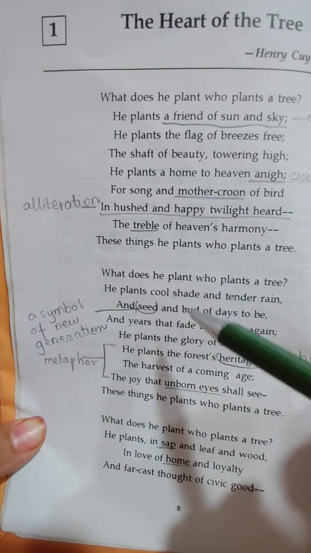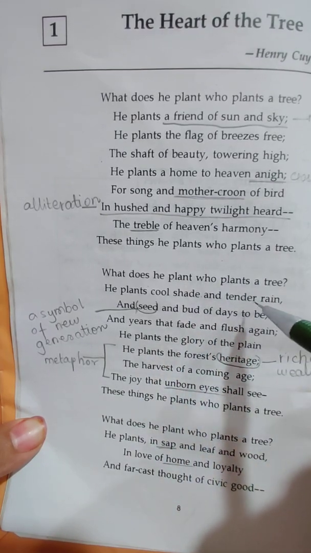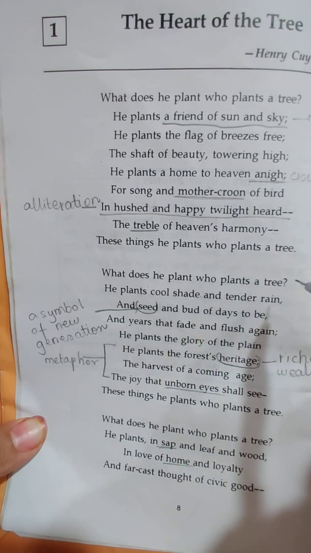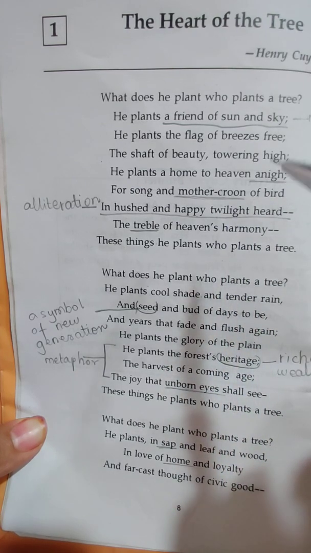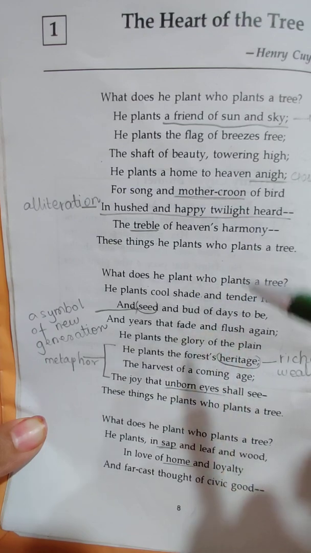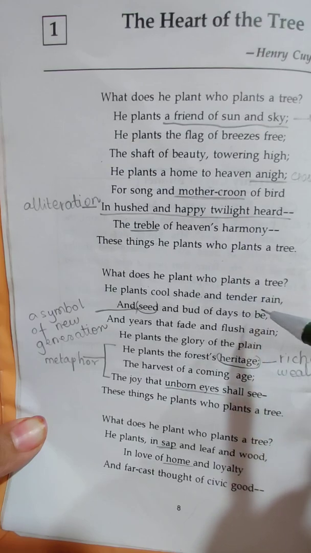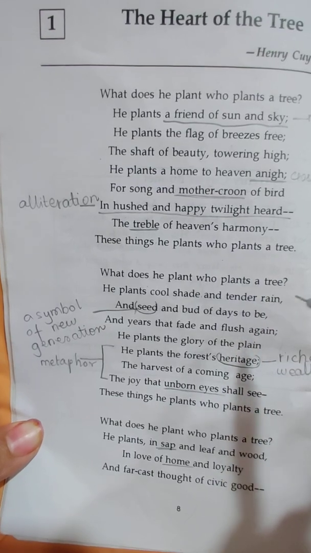Now we all know that plants give us cool shade, and they become the reasons for the tender rain. That is, it is an atmospheric cycle that runs, and plants play a vital role in that. So that is why they provide us the tender rain. Okay, tender means soft, sweet and soothing.